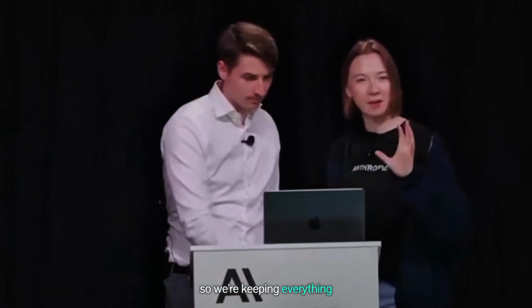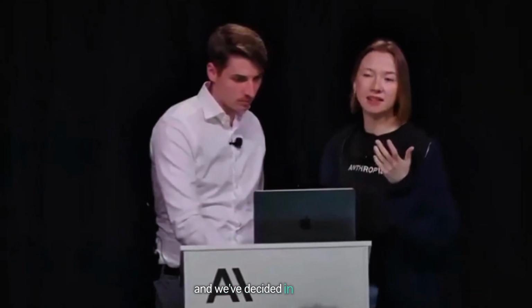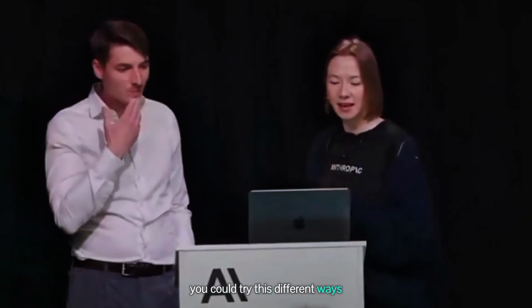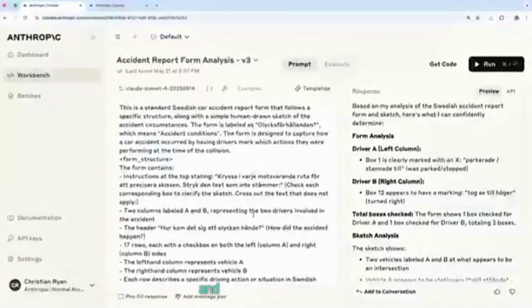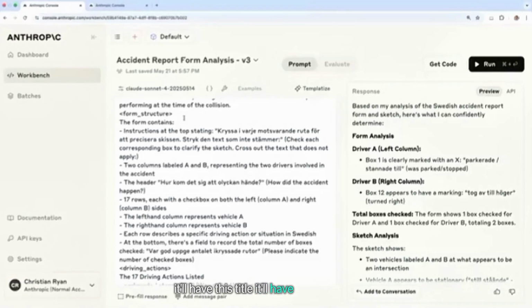So we're keeping everything about the other part of the user prompt the same. And we've decided, in this case, to put this information in the system prompt. You could try this different ways. We're doing it in the system prompt here. And we're going to tell Claude everything it needs to know about this form. So this is a Swedish car accident form. The form will be in Swedish. It'll have this title. It'll have 2 columns. The columns represent different vehicles.